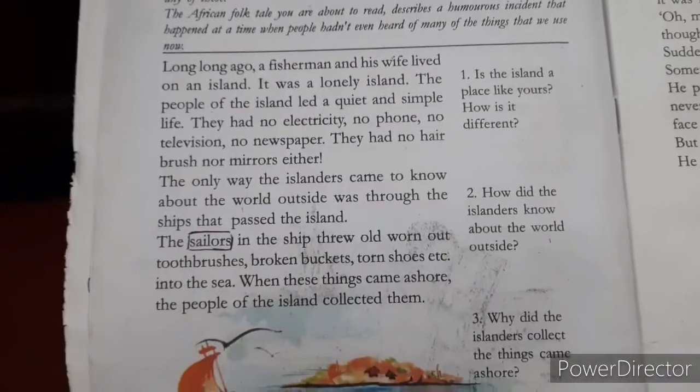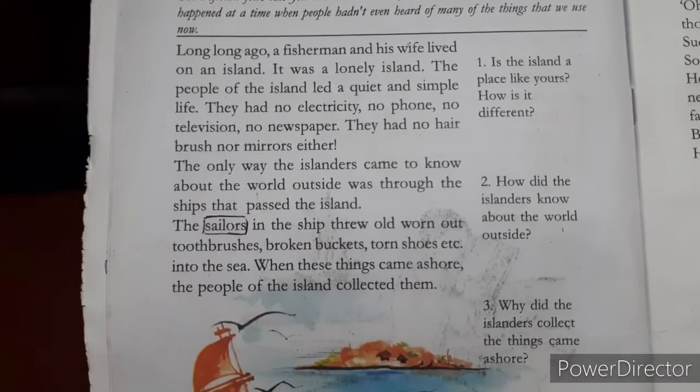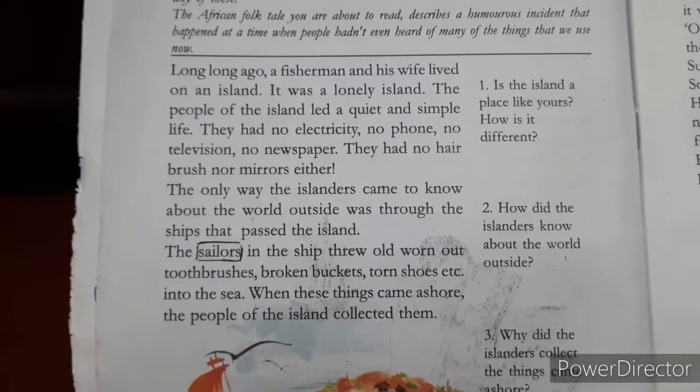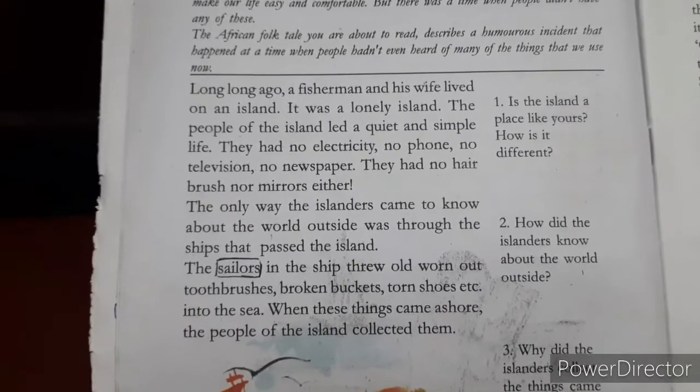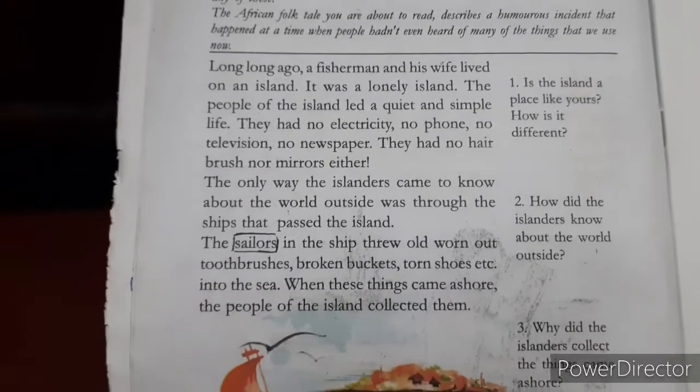And when the ships passed through the sea, they would understand that there is an outside world beyond this island.